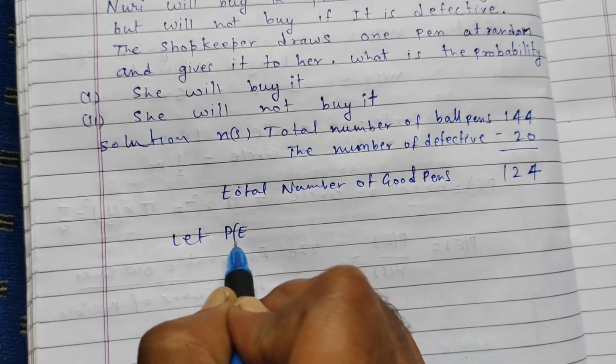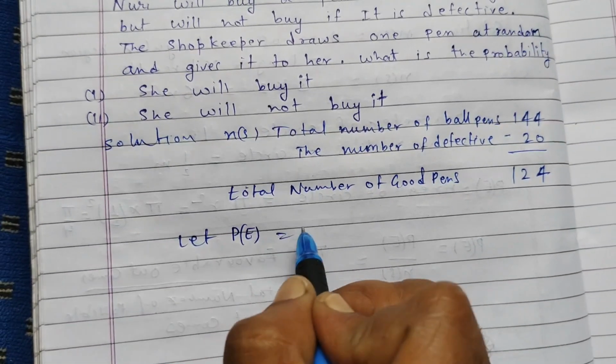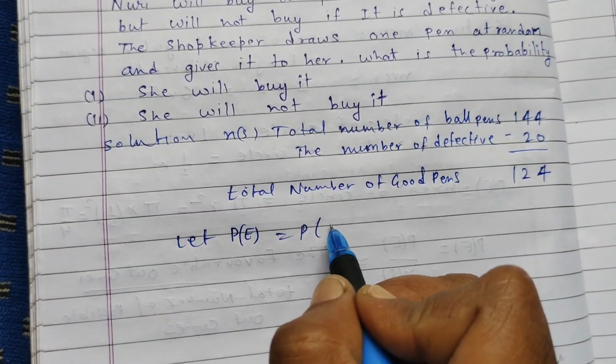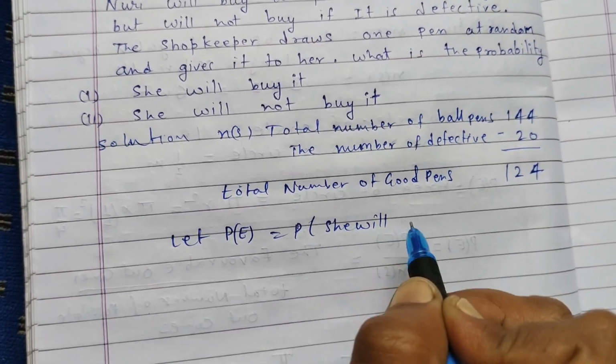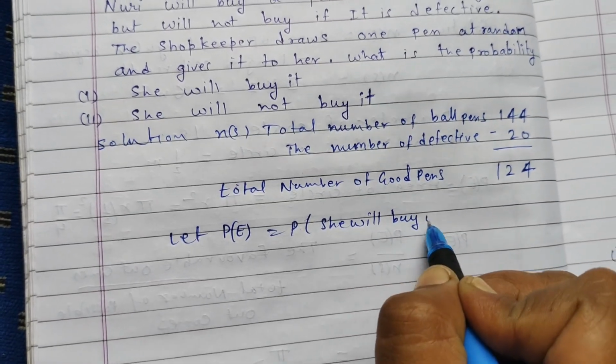Let P(E) is equal to P. She will buy only good pens.